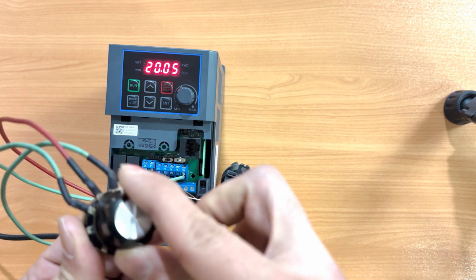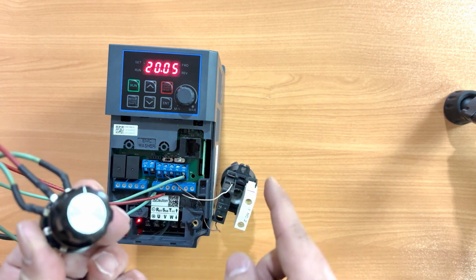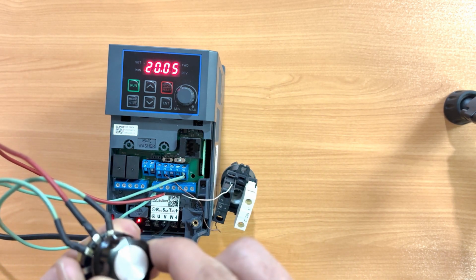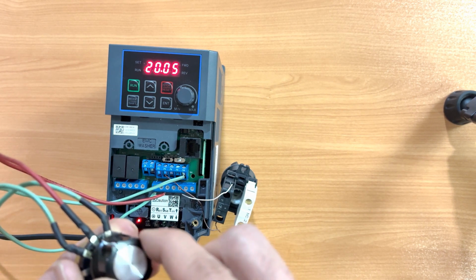You can see that by increasing and decreasing this potentiometer, since my digital analog hold input is active, my inverter's frequency doesn't change. That means no noise can affect my system.